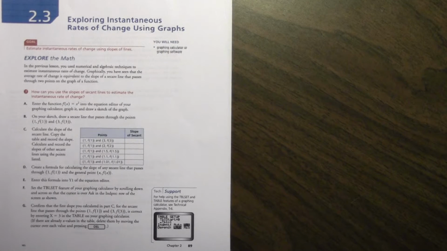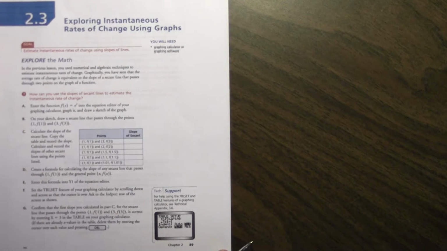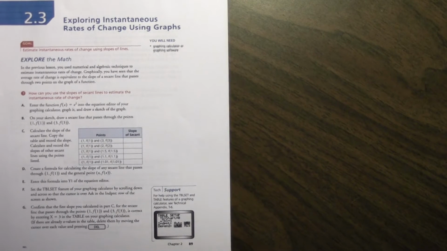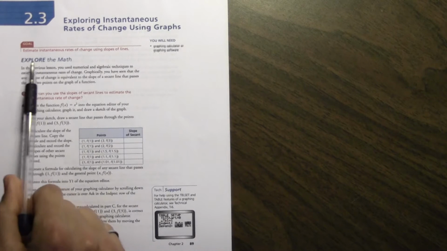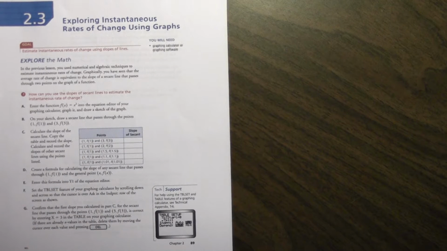Okay, this is 2.3. So, as I was mentioning, we're exploring instantaneous rates of change using graphs. It's just kind of the same idea as yesterday. The only difference is now we focus a little more on the actual graph. Anybody ready to read, explore the math? Yeah, thanks, Elijah. In the previous lesson, you used numerical and algebraic techniques to estimate instantaneous rates of change.